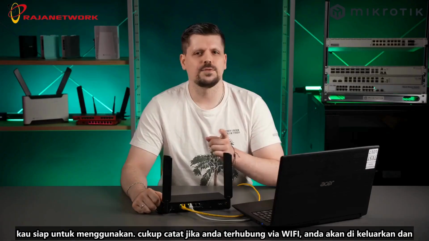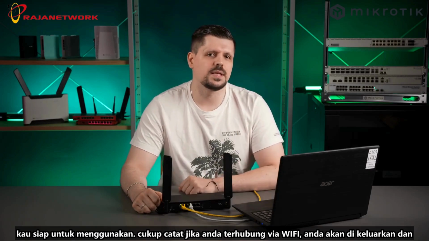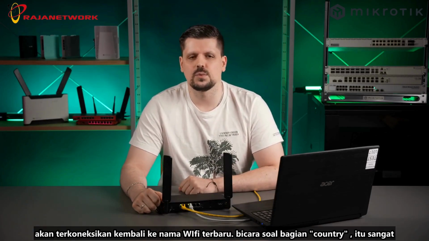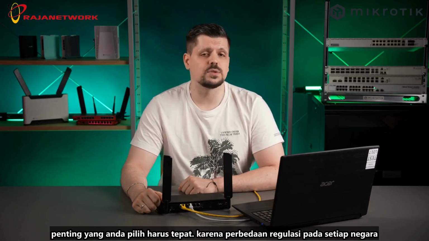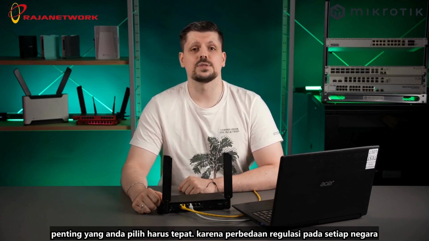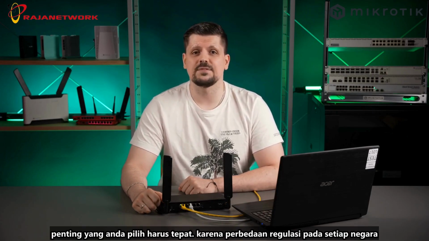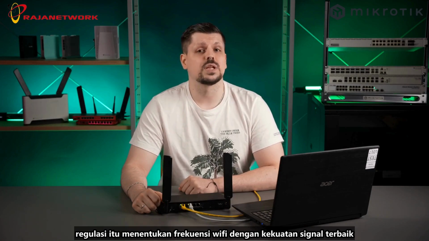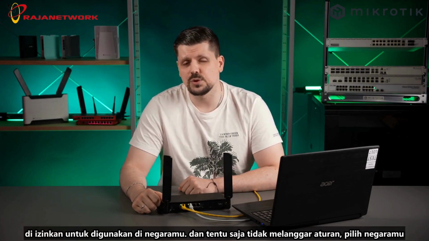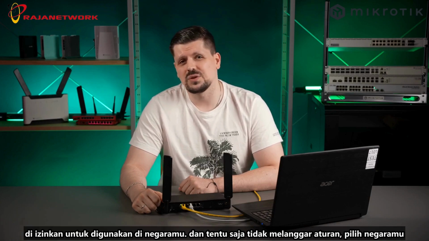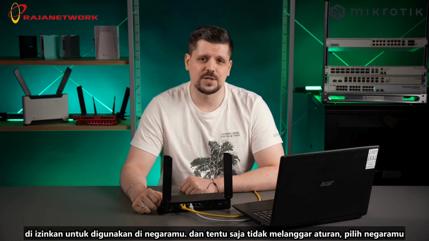Just note that if you are connected via the Wi-Fi, you will be kicked out and you will have to reconnect to the new Wi-Fi name. Speaking about the country field, it is very important that you select a correct one. This is because different countries around the world have different regulations. Those regulations dictate which Wi-Fi frequencies with which output powers are allowed to be used in your region. And so, not to break any rules, select your country.